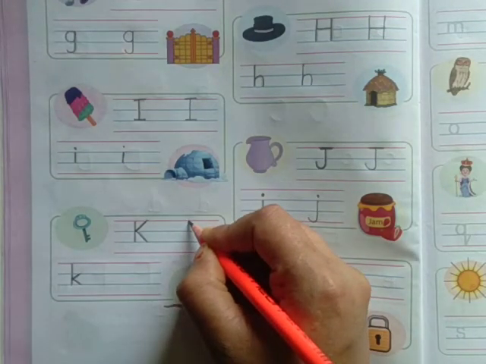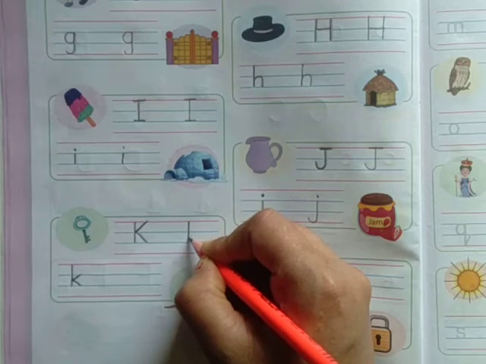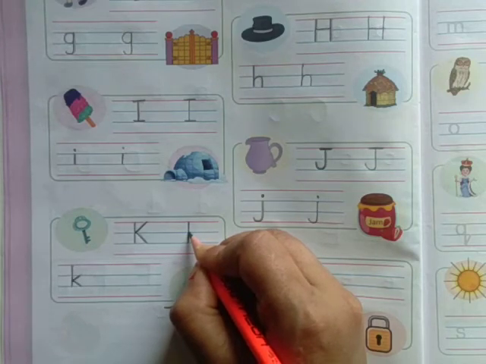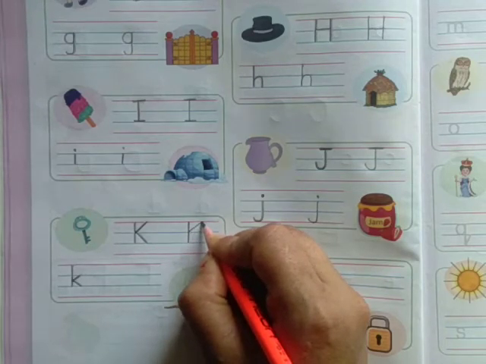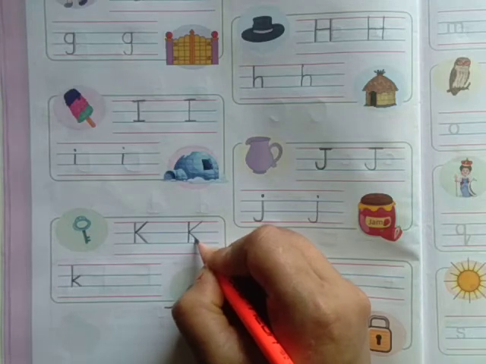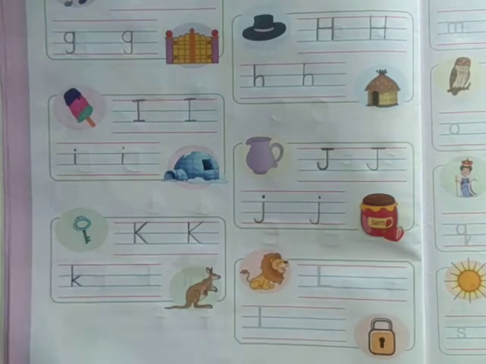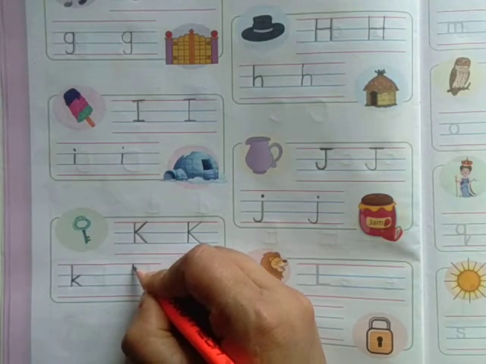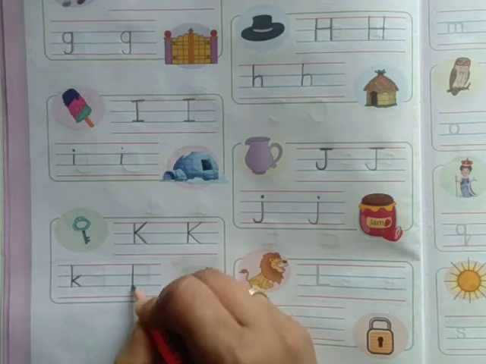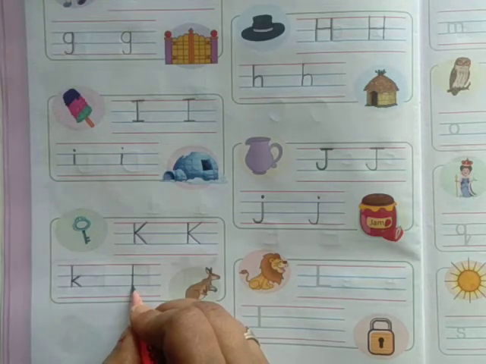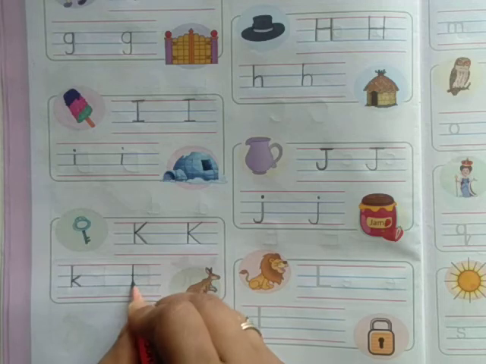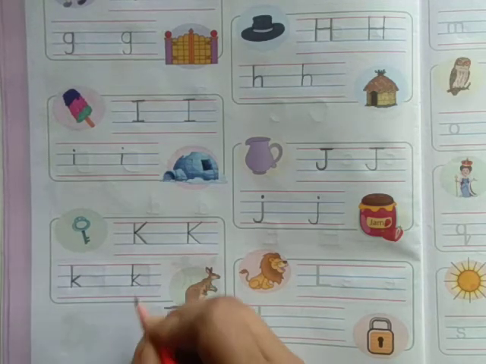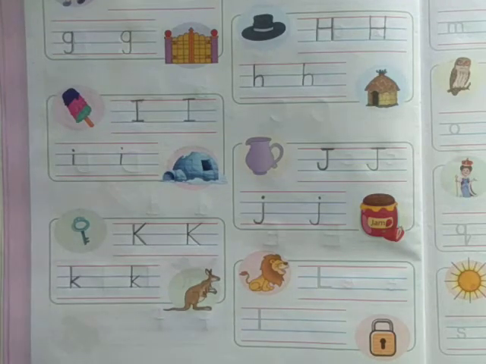Now I am going to write letter K, capital letter K, standing line, and from the middle slanting up, slanting down, letter K. Small letter K, a standing line. Use these two lines. The middle of these two lines is here, this point. Go slanting up, slanting down. This is small letter K.